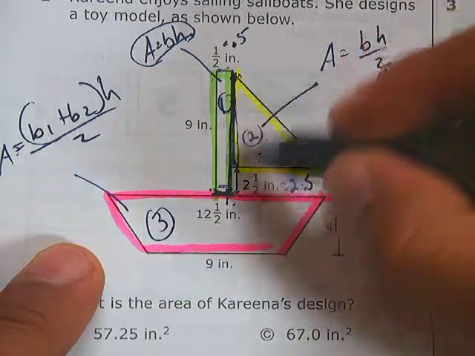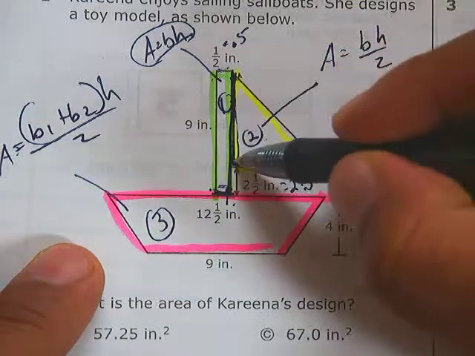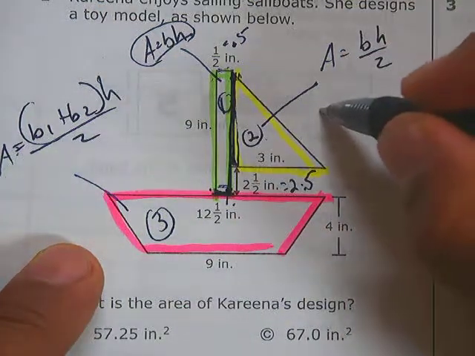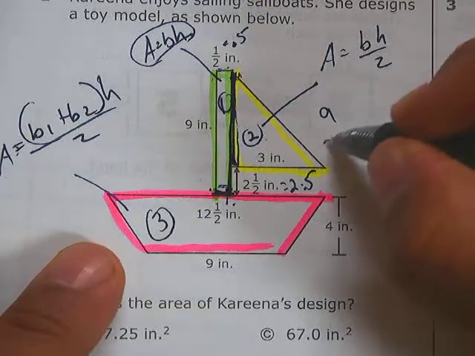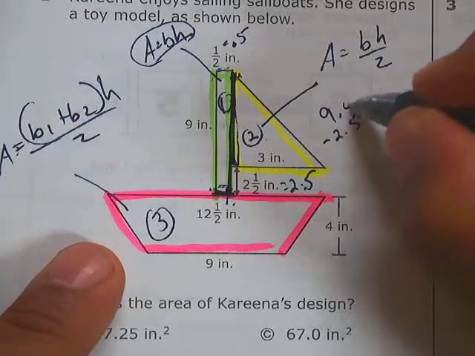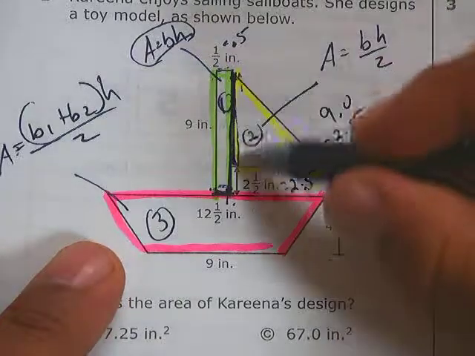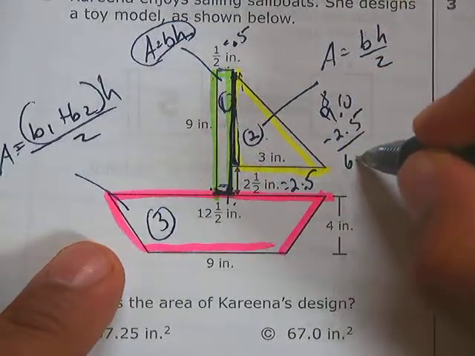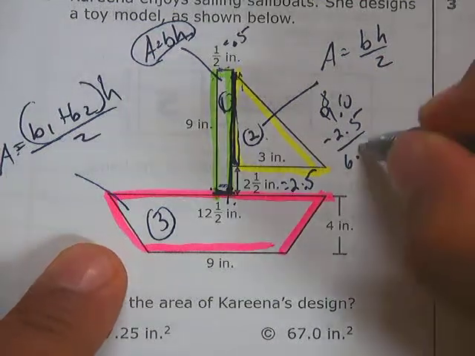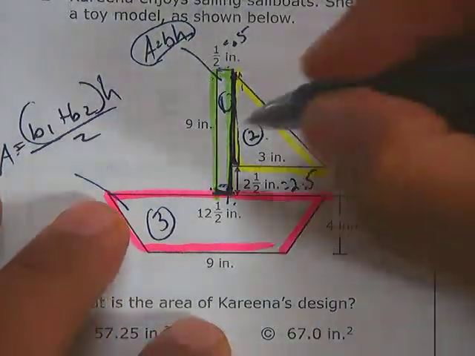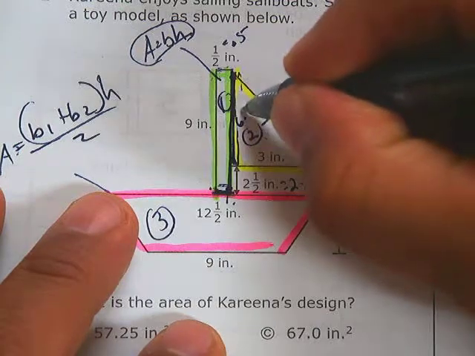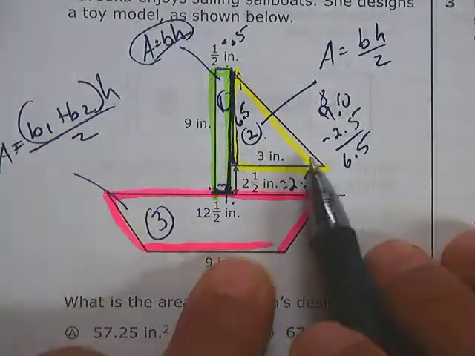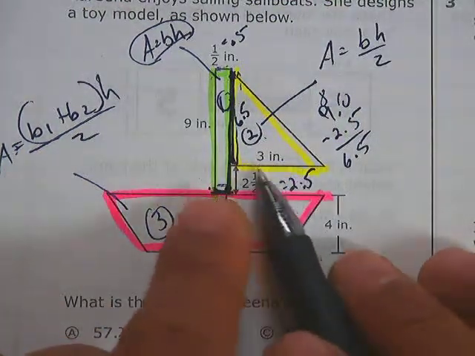I know all the way down is 9, but I only need this piece. So I'll subtract 9 minus 2.5 to get just this part. And that'll give me 6.5. That's what this measures right here, 6.5.